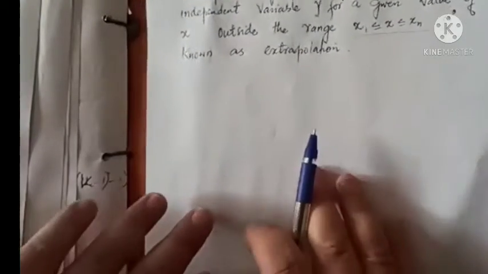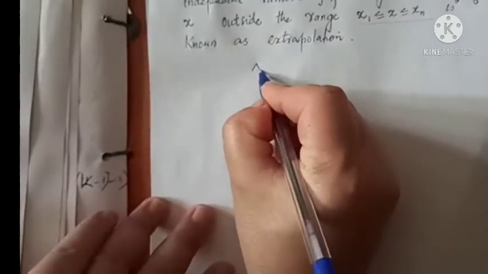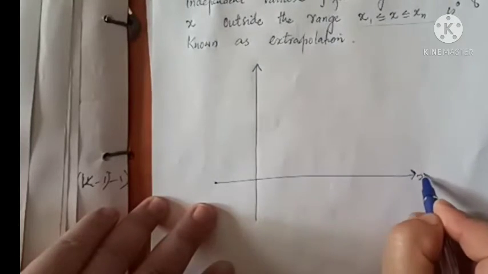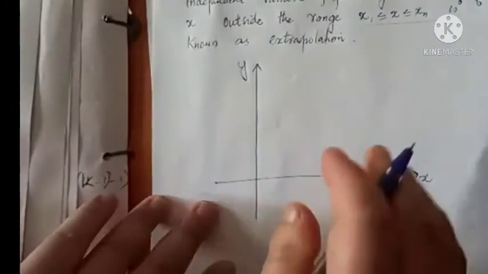Let me try to make you understand with the help of a graph. So say for example we have a graph like this, x values, y values.